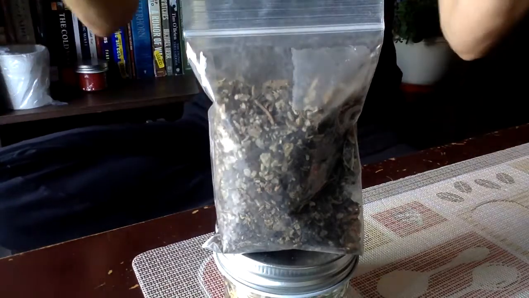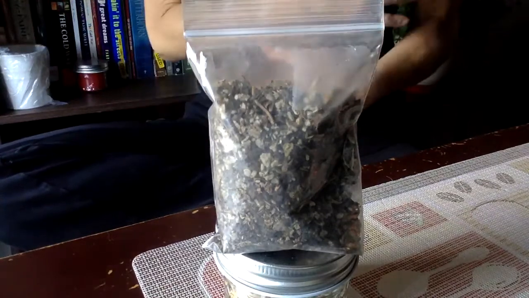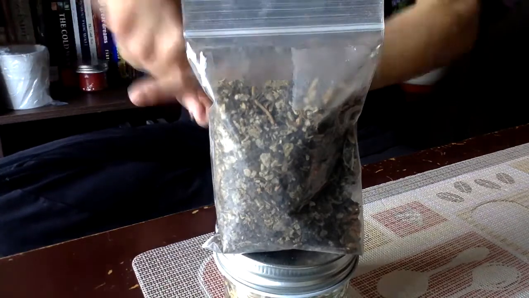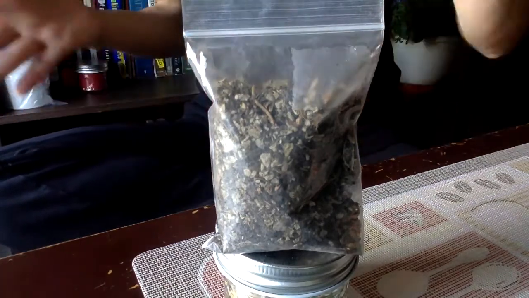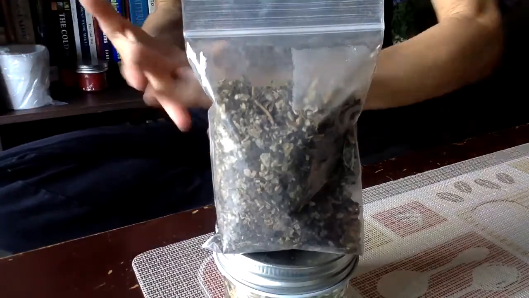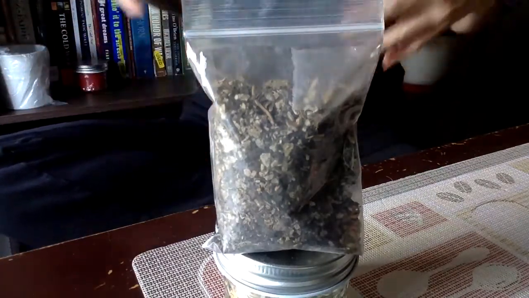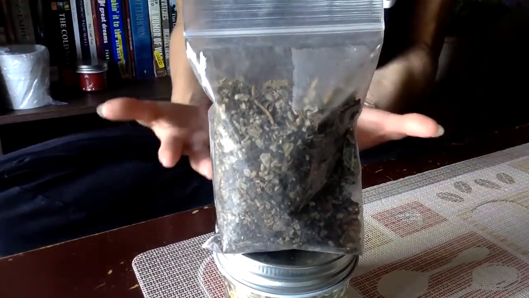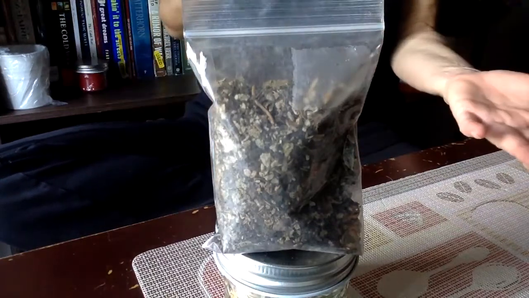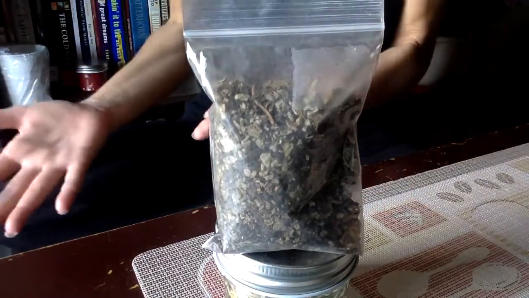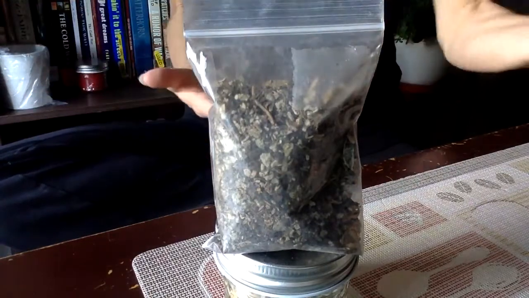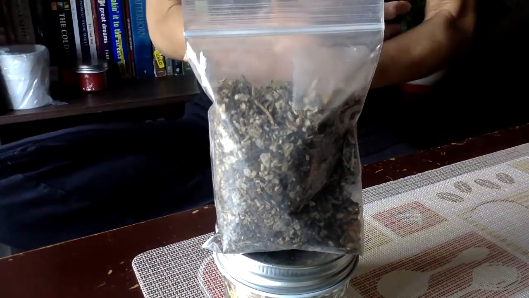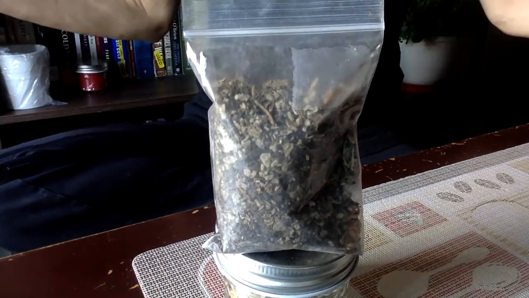Now, let's go back to that. Remember, I told you graveyard dirt has a lot of uses. For curses, for court cases, for bringing a lover back, for communicating with the ancestors. I mean, there's a variety of uses, and it really depends on the type of caster that you are. Hoodoo casters will use graveyard dirt in a very different way than voodoo casters, demonic casters, or other types of casters. Again, the options are limitless here.